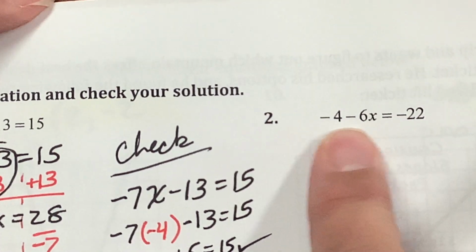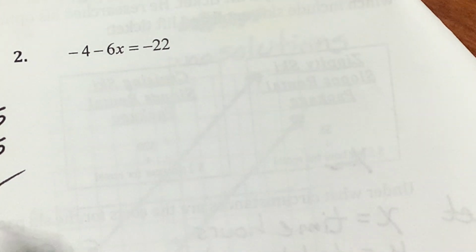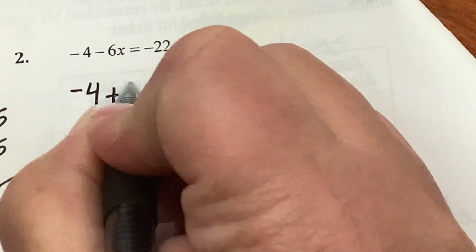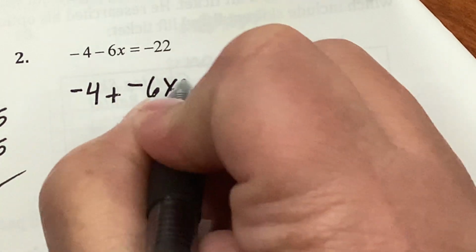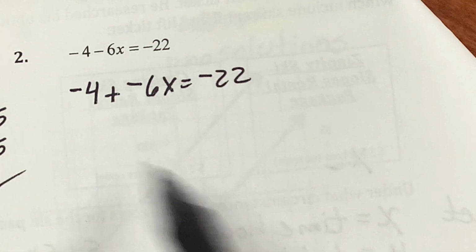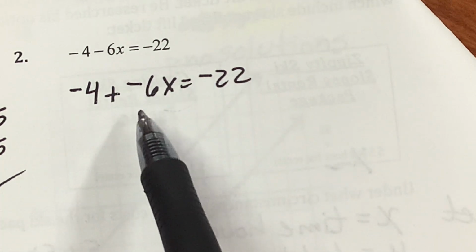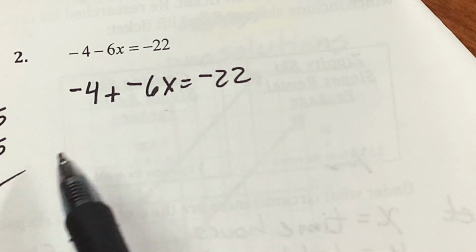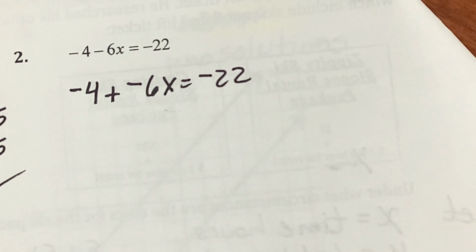Now we have another one to do. And this one has subtract 6x. So when I rewrite that, negative 4 plus negative 6x equals negative 22. That way, I don't accidentally lose my negative sign. If you change it to plus a negative, you're not going to lose your negative sign.